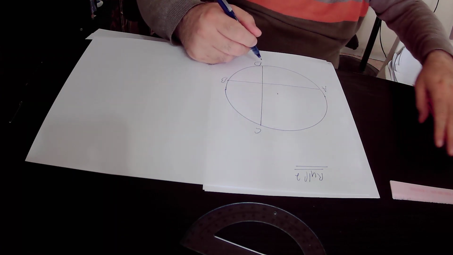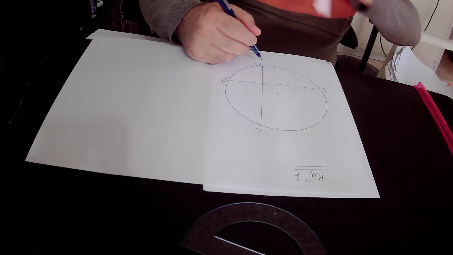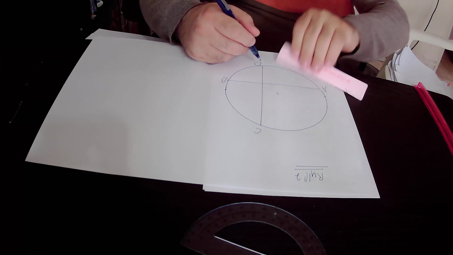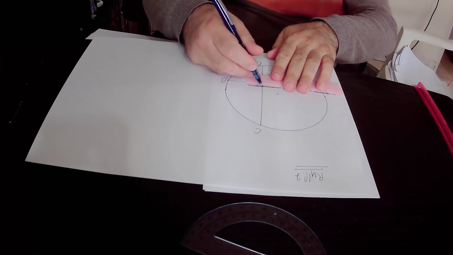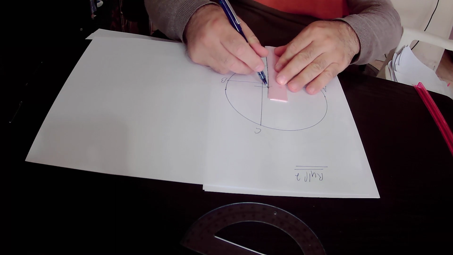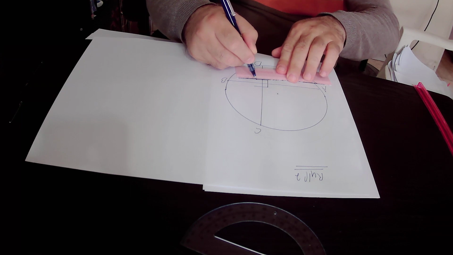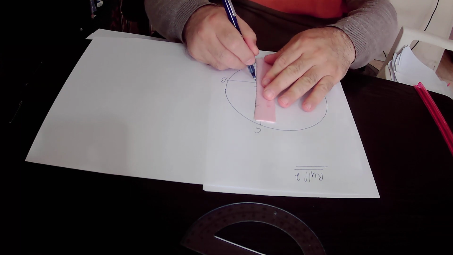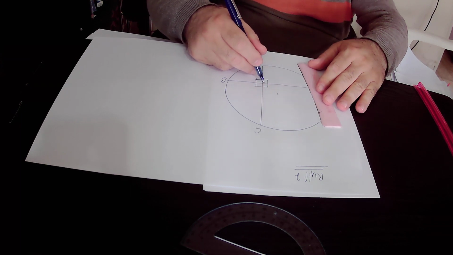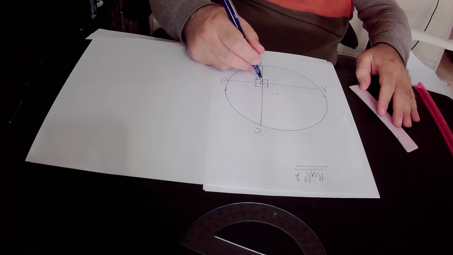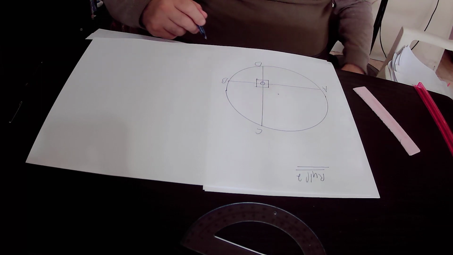At the intersection point, the two chords form 90 degrees between them. So all the angles around point O, around the intersection point, are equal to 90 degrees.